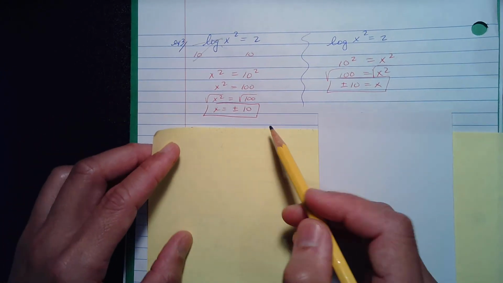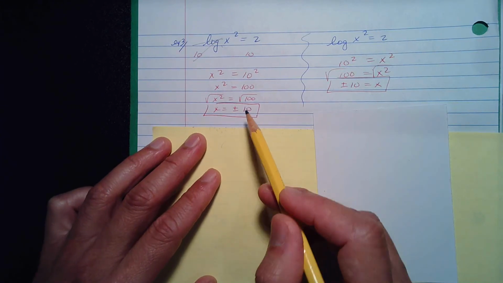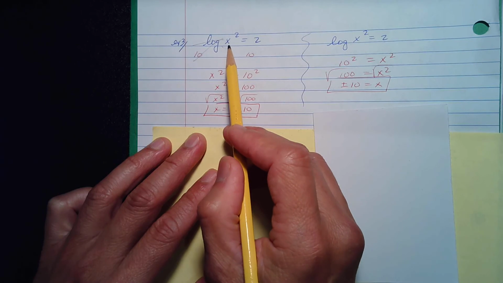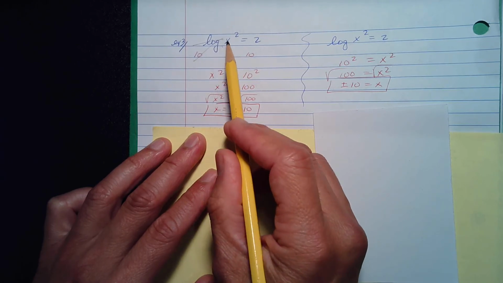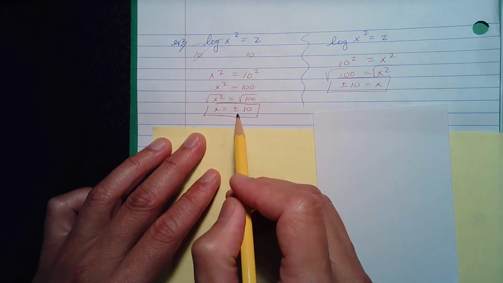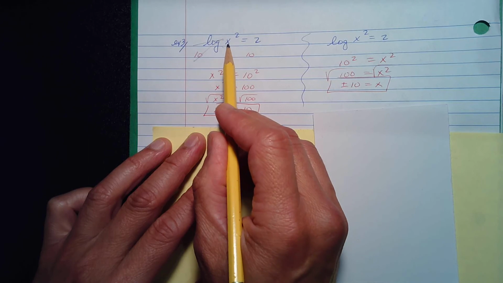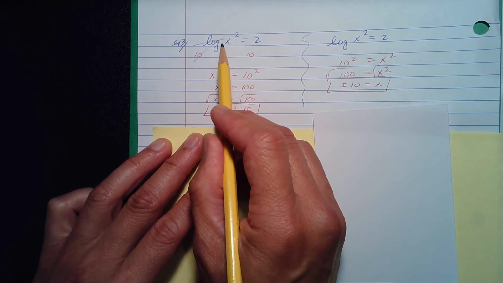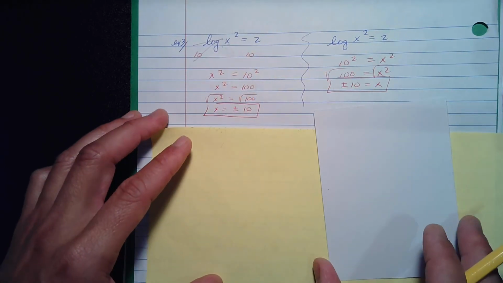And some of you might ask, well, how come negative 10 is a possible answer? Because when you put negative 10 back in for x and you square it, you get a positive outcome. So it's still log of a positive number. The reason why negative 10 works is when you substitute negative 10 in here, you square negative 10, then you get a positive number. So log of a positive number, you'll still get a value.